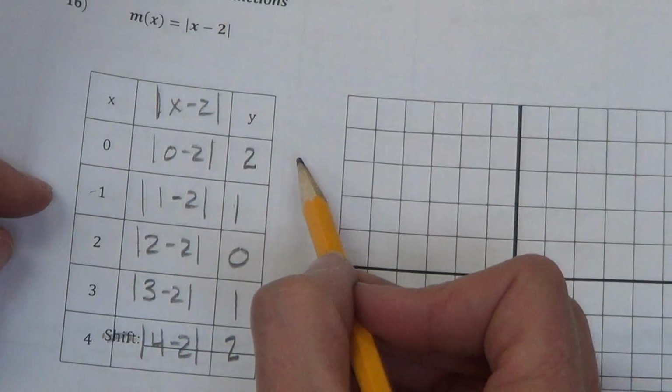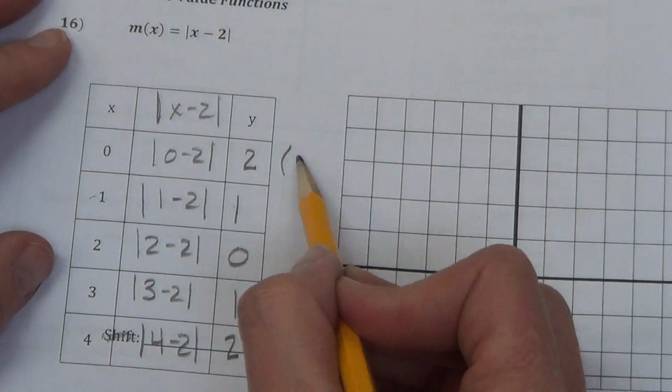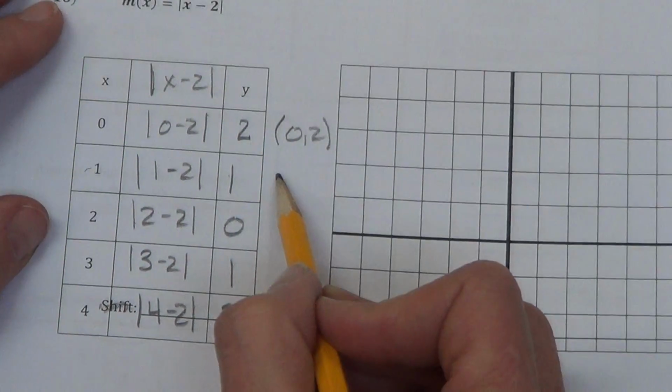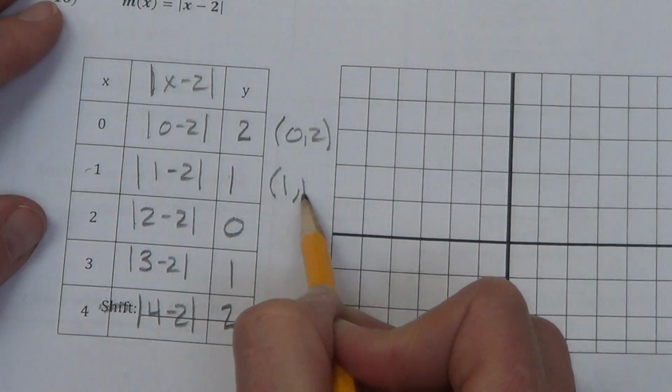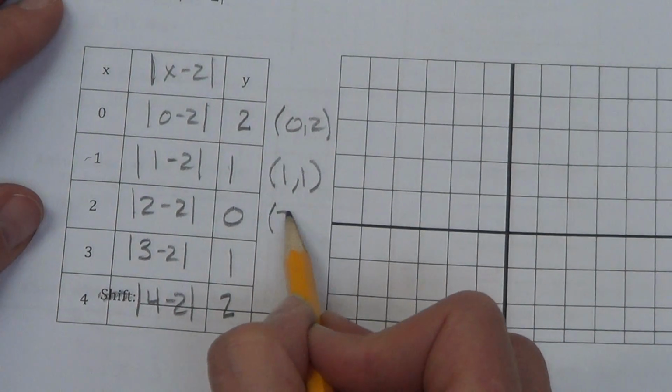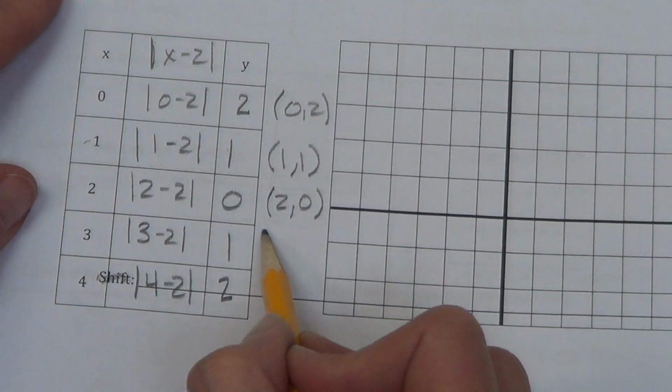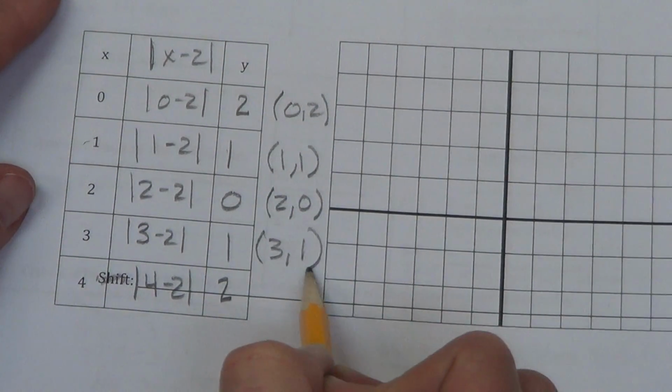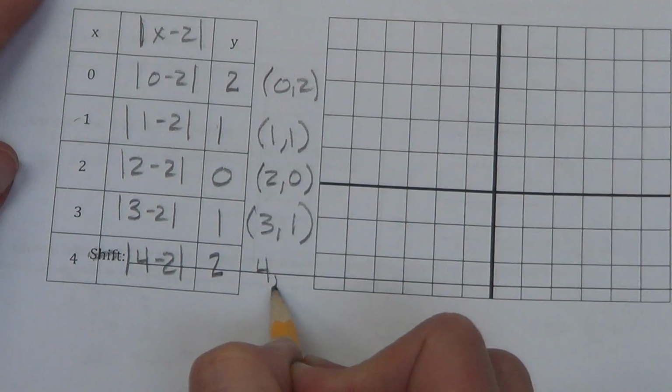So now print out your points. Make it nice and clear to me what you're graphing. 0, 2, 1, 1, 2, 0, 3, 1, and 4, 2.